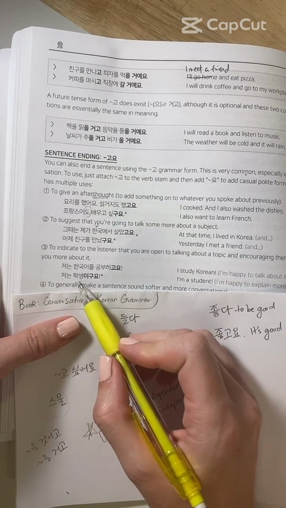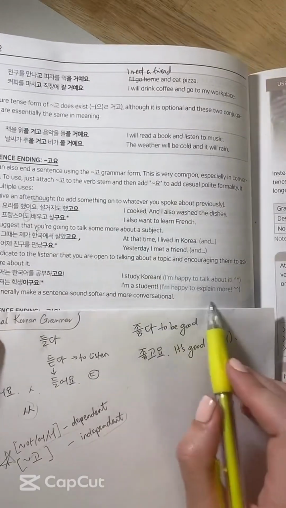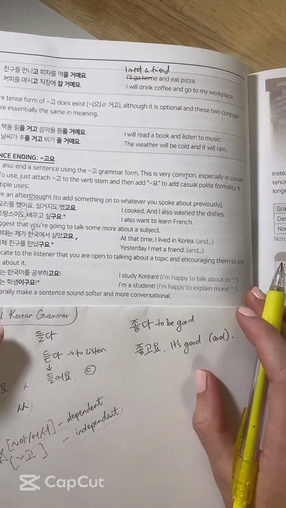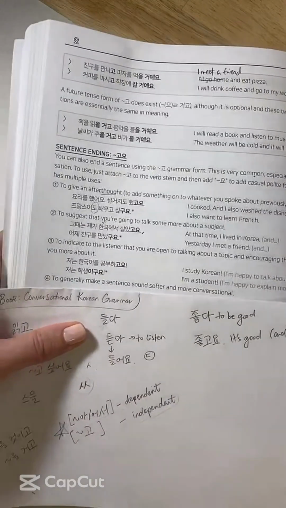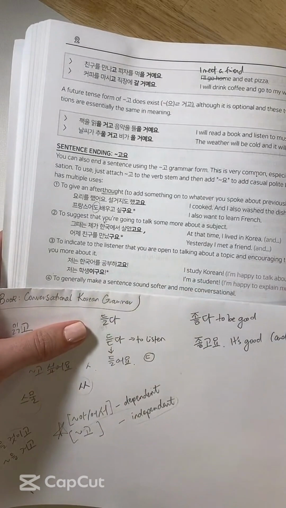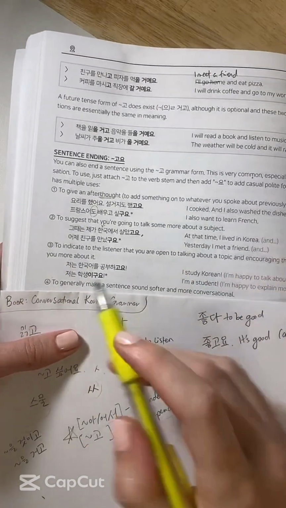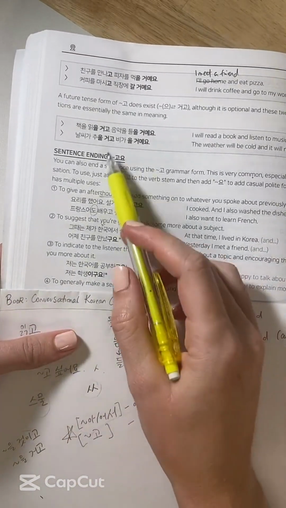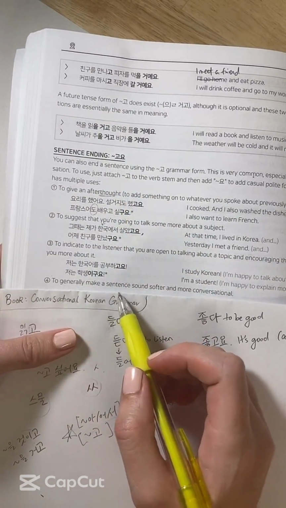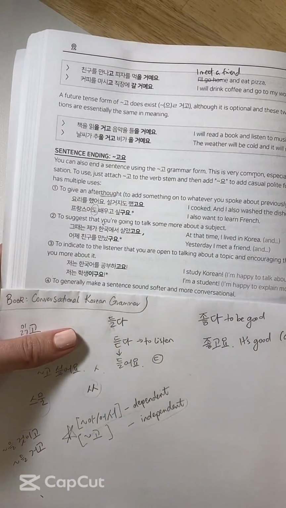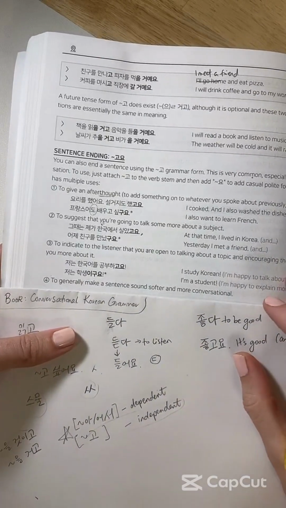Means I am a student, and I'm happy to explain more. If you have questions, if you want to know what I'm studying, or anything like that, I'm happy to talk about it. And that kind of leads me into the number 4 way that this koyo ending is used. And that's just to make a sentence sound a bit softer and a bit more conversational.